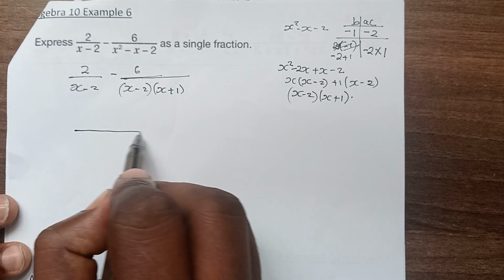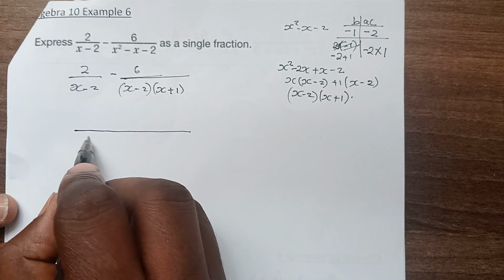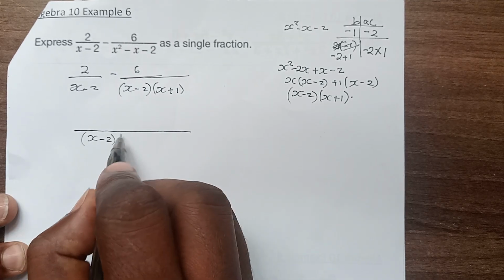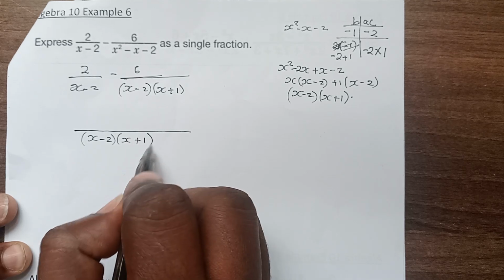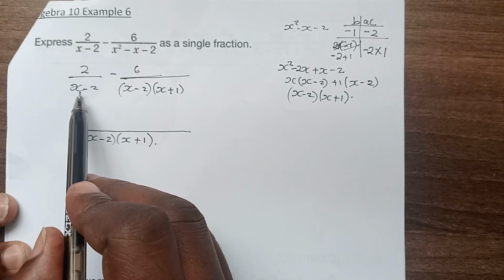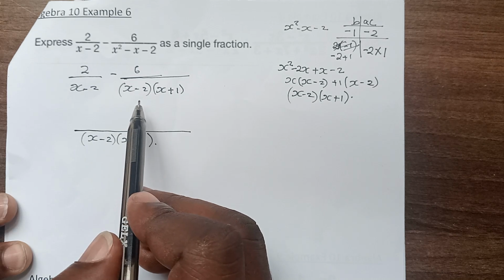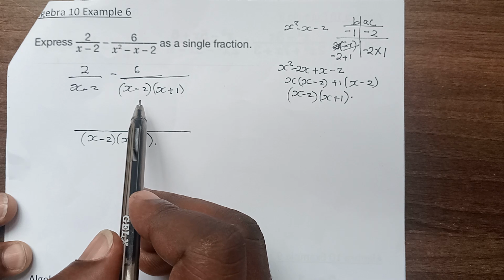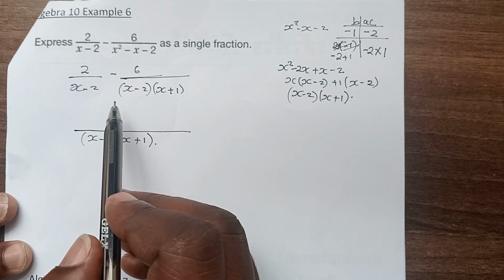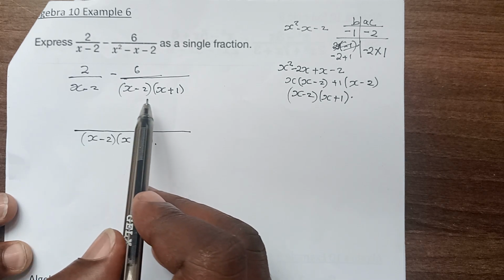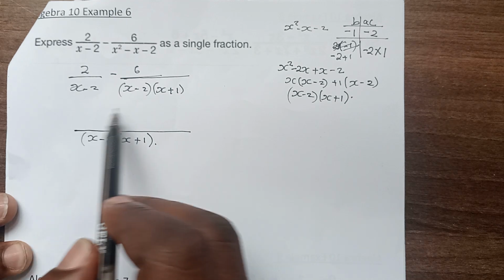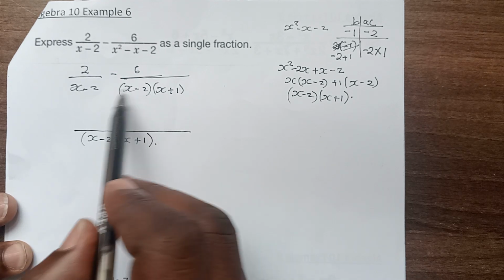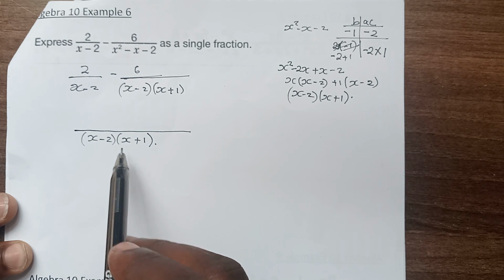So the LCM, ladies and gentlemen, becomes x minus 2, x plus 1. Please note that x minus 2 also appears in the second fraction's denominator, and that is why we do not multiply it out, because we would have considered it twice. So the LCM is actually this.